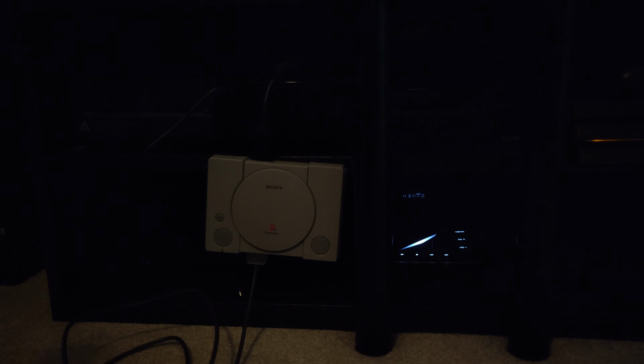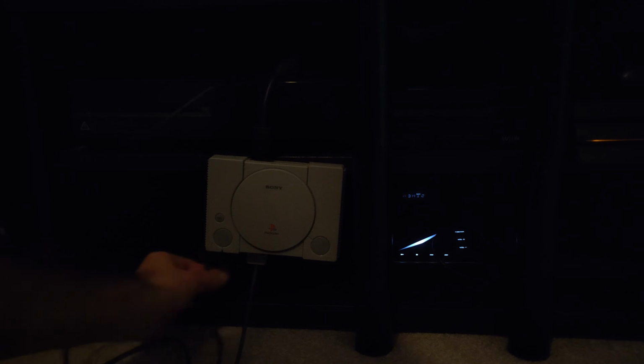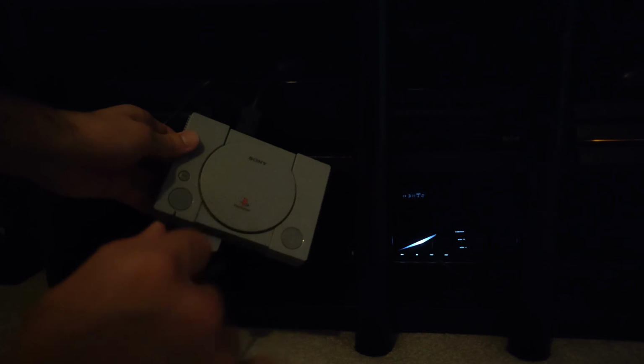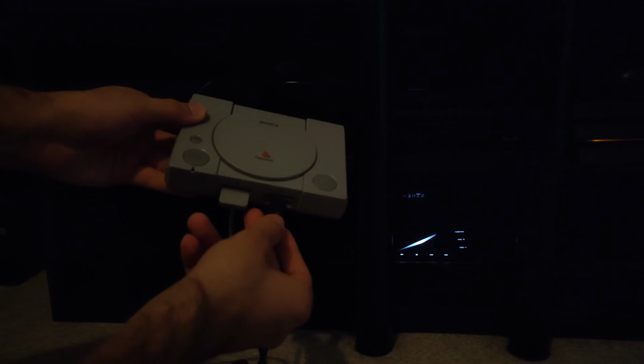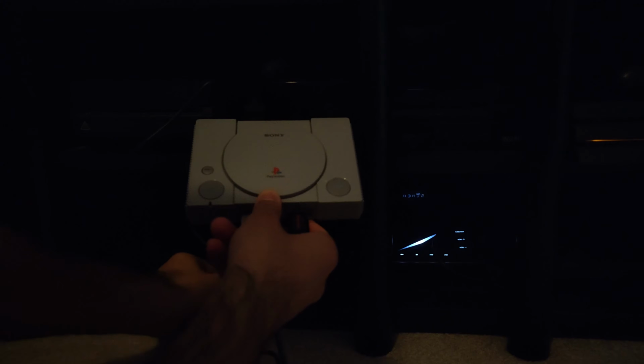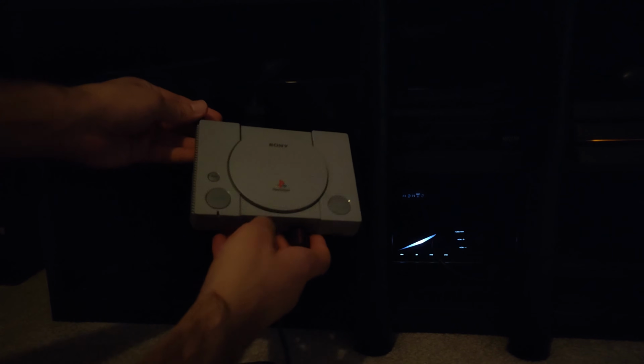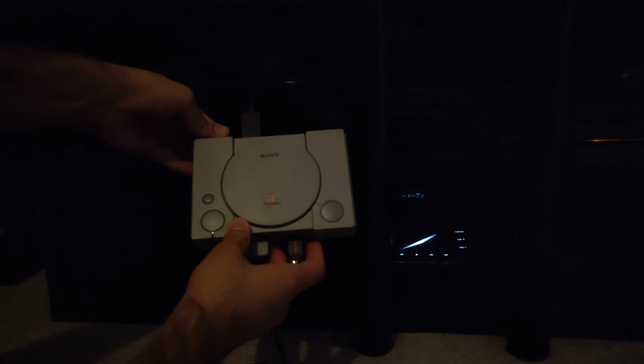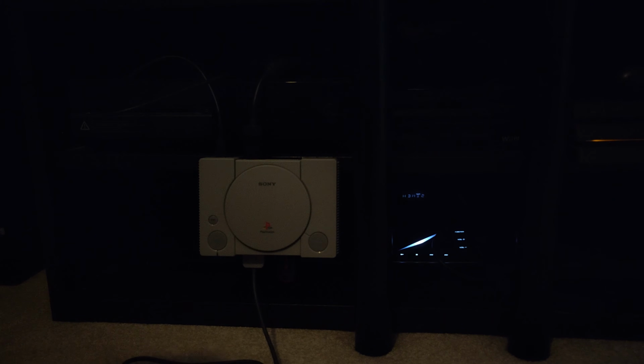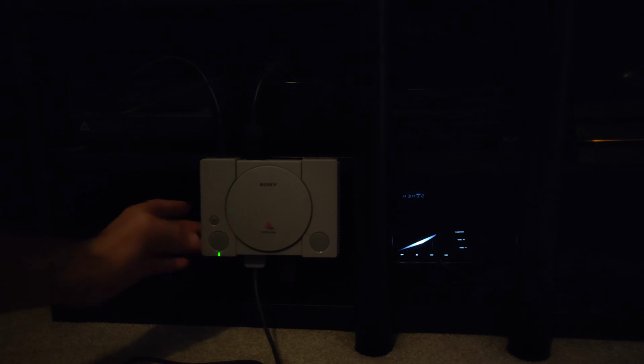So now that we are on our PlayStation Classic, you want to make sure the power is disconnected from the Classic. Get your USB stick, plug it into port 2, grab hold of the power, make sure the controller is plugged in as well into port 1, plug it in, wait for the LED to come on, and once that comes on, just press the power button. I'm going to show you the screen now.